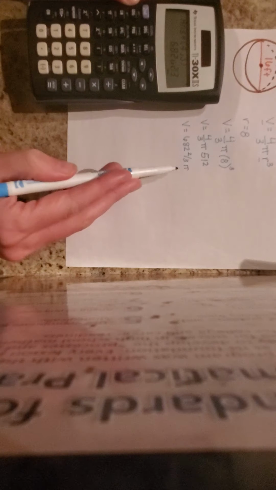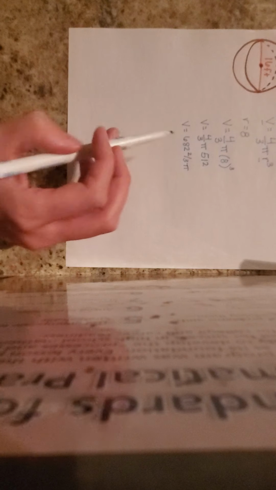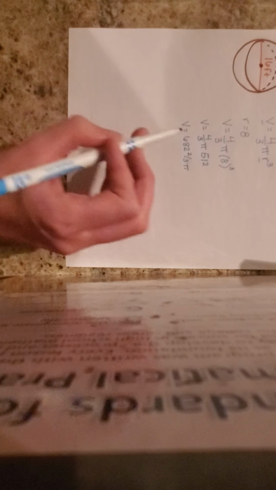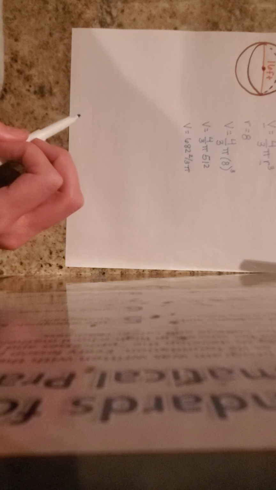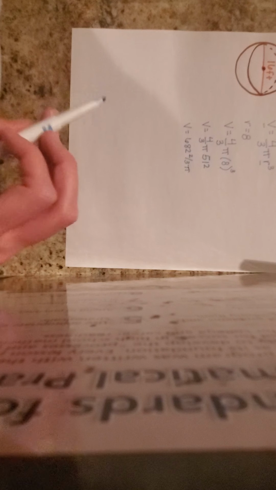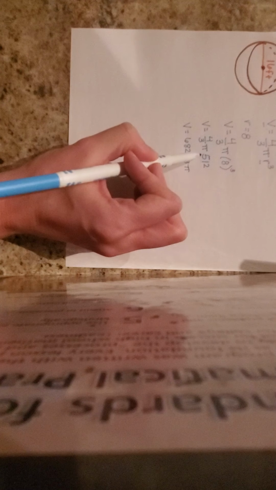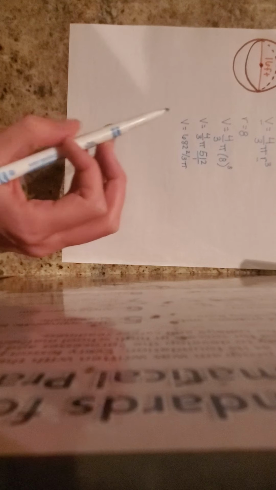That is absolutely a correct answer, but most likely the platforms that we're using are not going to accept it in this form. They're going to want it as an improper fraction. So you could either, if you know how to get that back into an improper fraction, go ahead and do it that way. Or if you remember this 512 is always over a 1, you could just know, okay, so you have 4 times 512. 4 times 512 is going to give you 2,048 pi over 3.